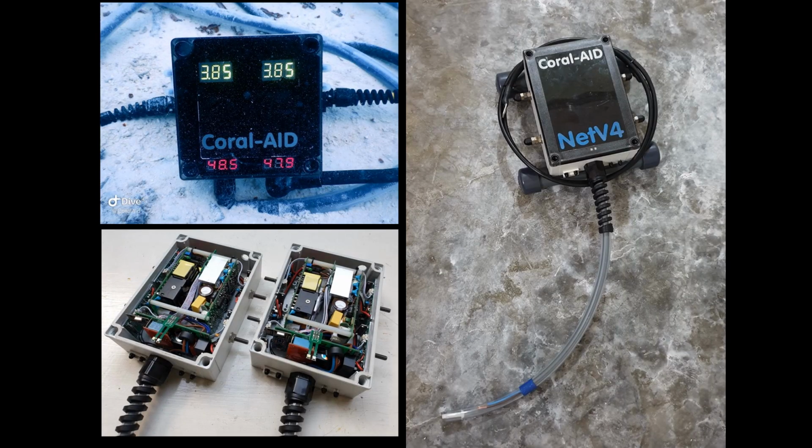This technology has come a long way over the last 3 years through Coral Aid, and rather than using just simple battery chargers, we now have highly complex transformers, including magnetic switches that can be adjusted underwater, and voltage readouts, which actually are sent to cell phones and can be monitored 24 hours a day from anywhere in the world.